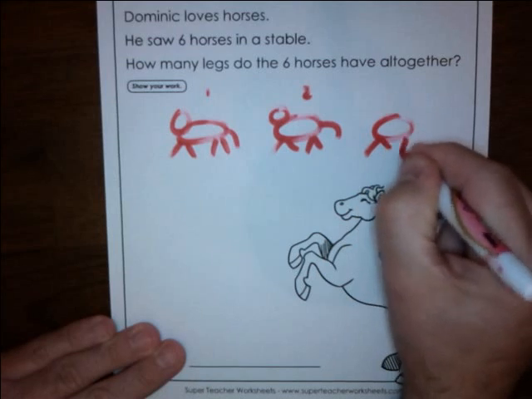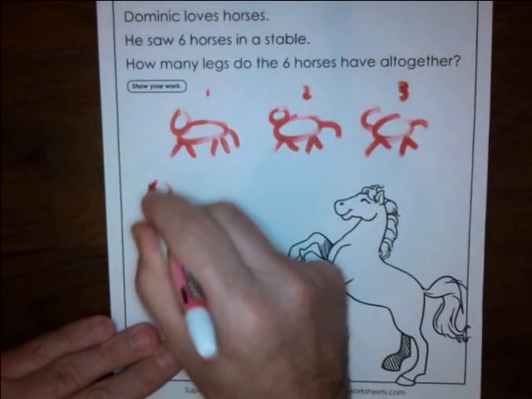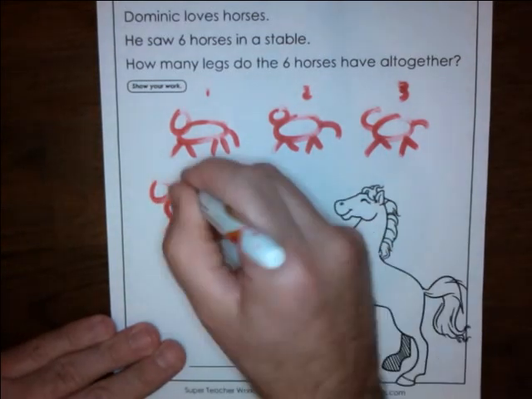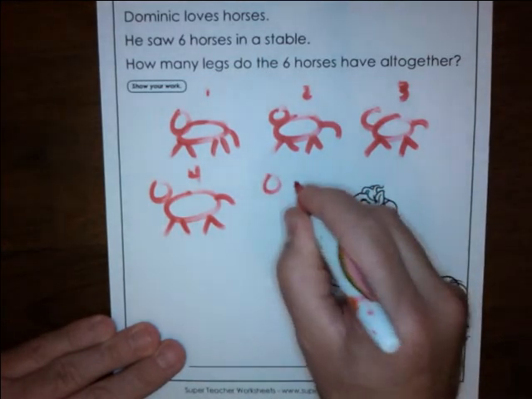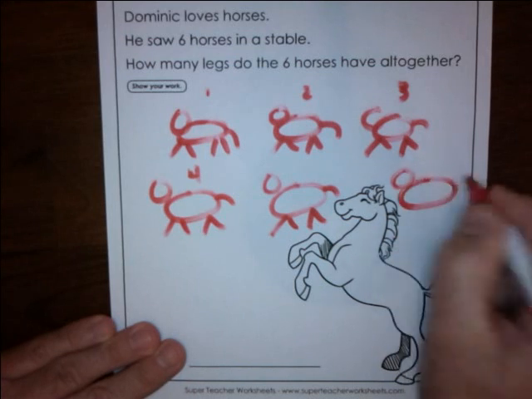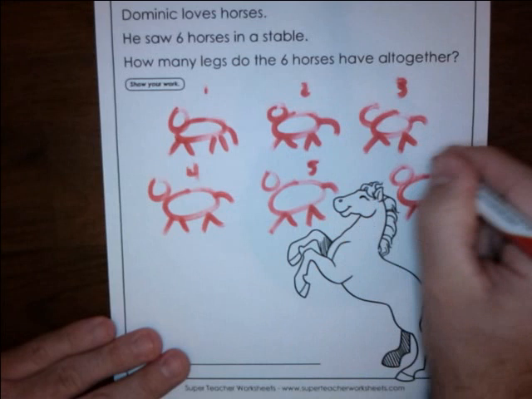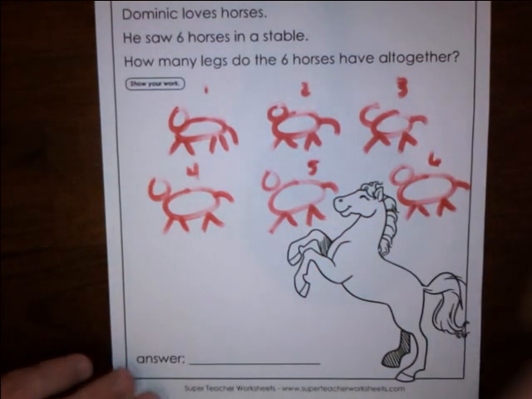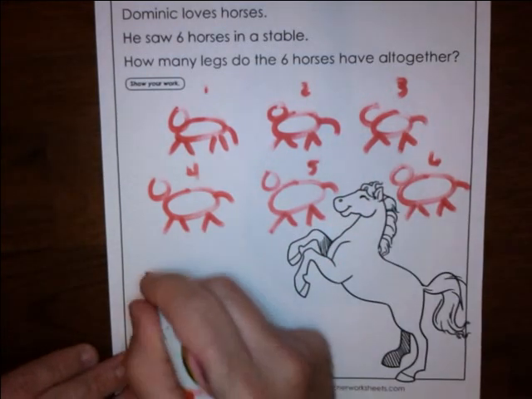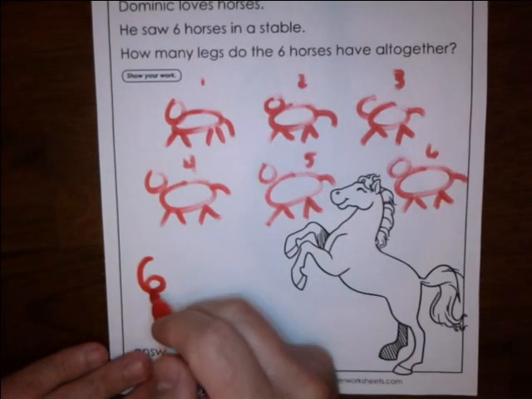Do you need that? No. But notice I'm putting 4 legs on every horse because horses typically have 4 legs. Also notice, I am not winning an art contest on this one. Doesn't matter. Now look, I have 6 horses. 1, 2, 3, 4, 5, 6. That is the first number of my multiplication problem. I have 6 horses.